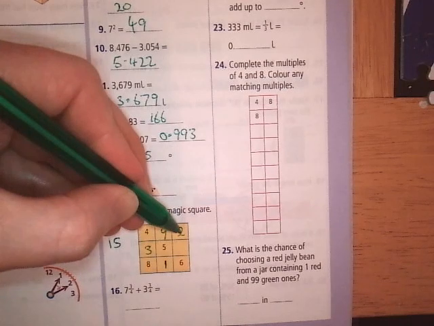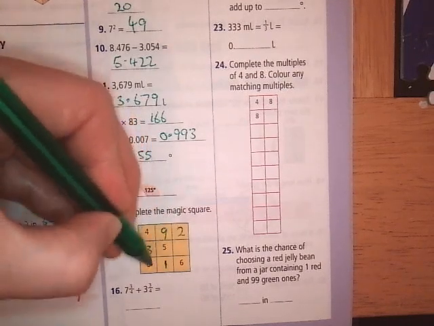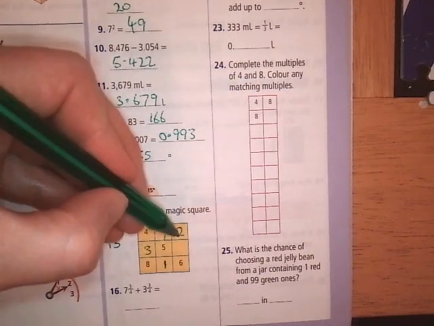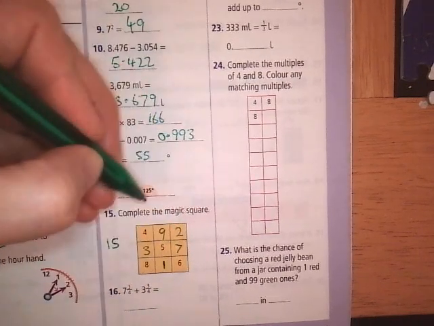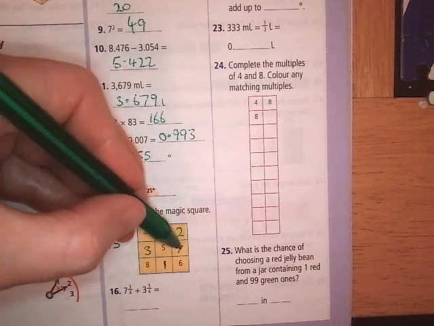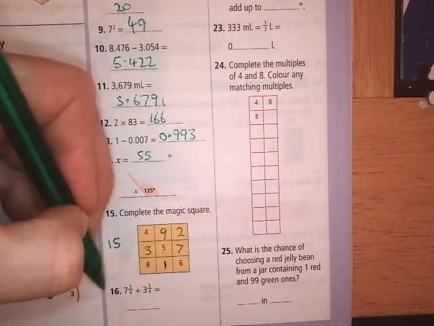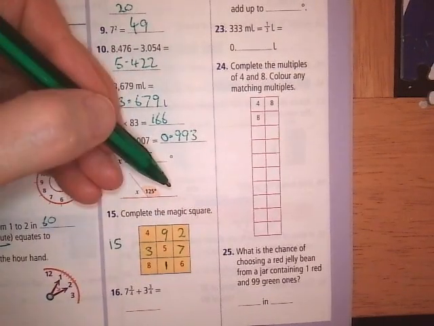Just check, does that make sense? Well, 2 and 8 is 10, plus 5 is 15. Yes, that's right. And then down the side here, 2 plus 6 is 8. So 8 plus 7 is 15. And then check across the way here. 7 plus 3 is 10, plus 5 is 15. They're all the right answers.